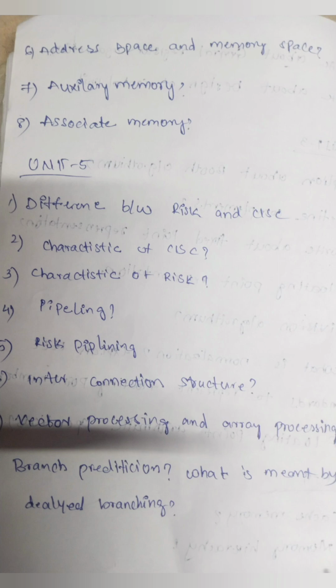And 5 marks questions will be vector processing and array processing, branch prediction and what is meant by delayed branching, characteristics of multiprocessor, interconnection and interprocess communication, RISC and CISC.